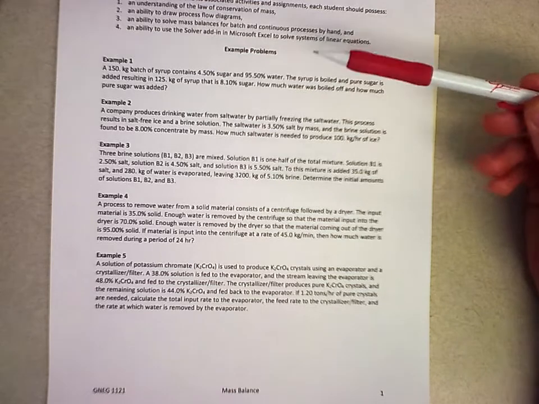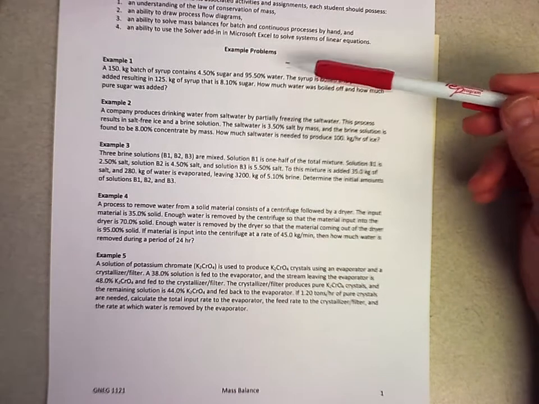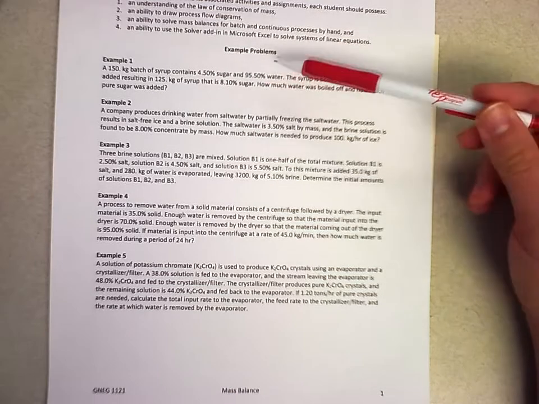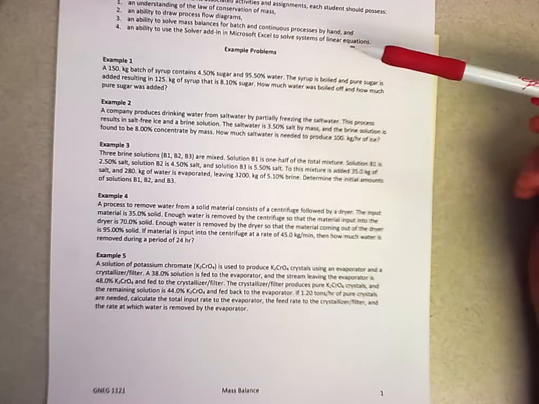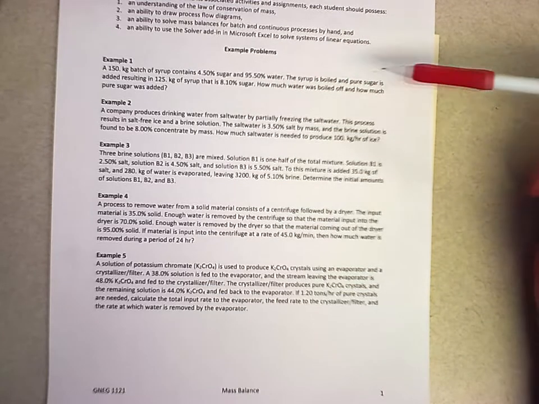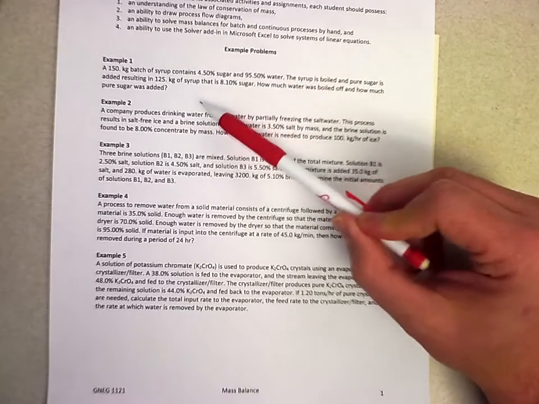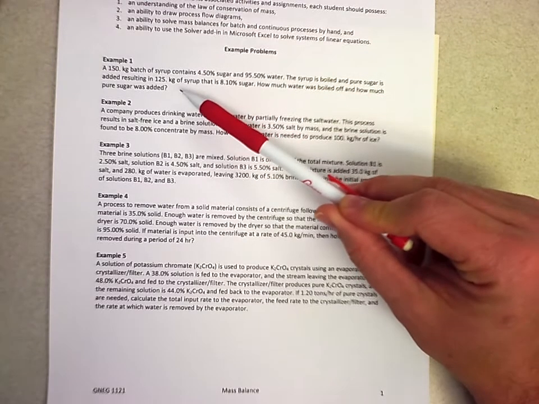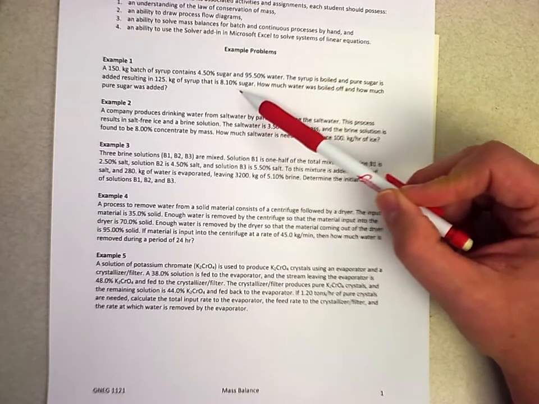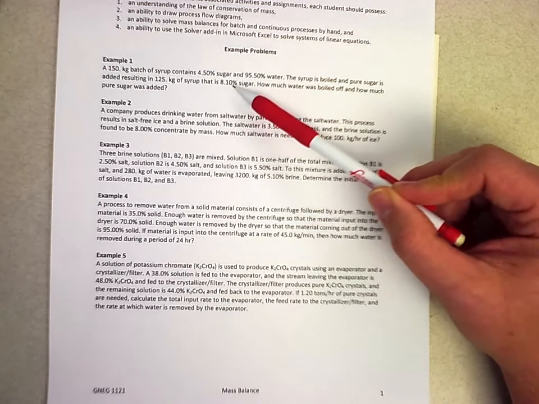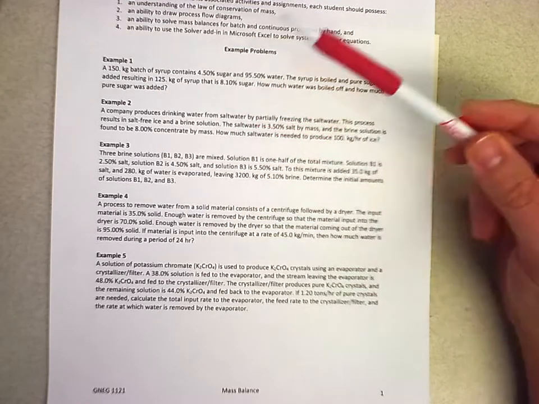So it tells us we have a 150 kilogram batch of syrup. It contains 4.5% sugar, 95.5% water. The syrup is boiled. We add some other sugar into it, and we result with a syrup that is 125 kilograms. That's 8.10% sugar, and it wants to know how much water was boiled off and how much sugar was added. So let's set this problem up.